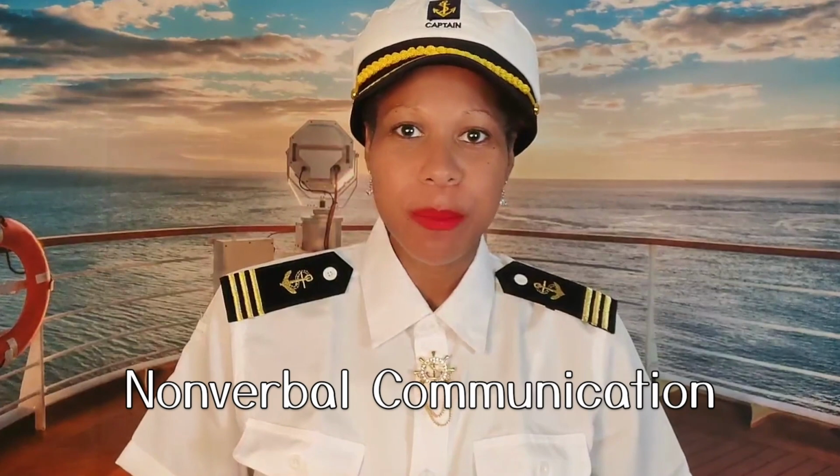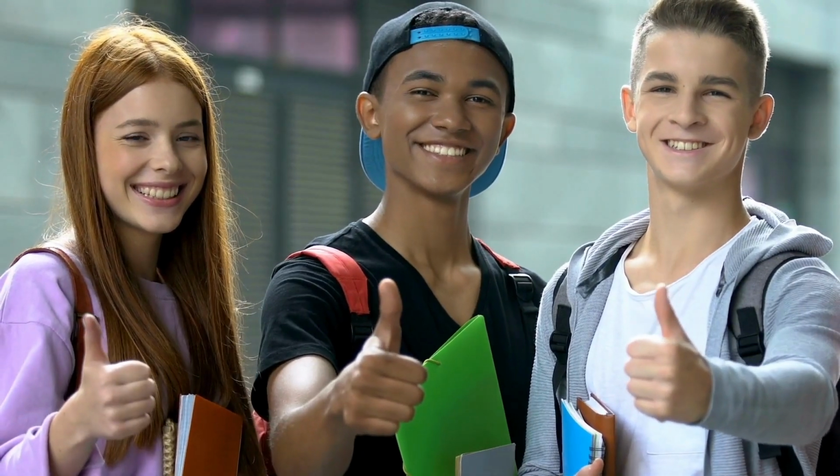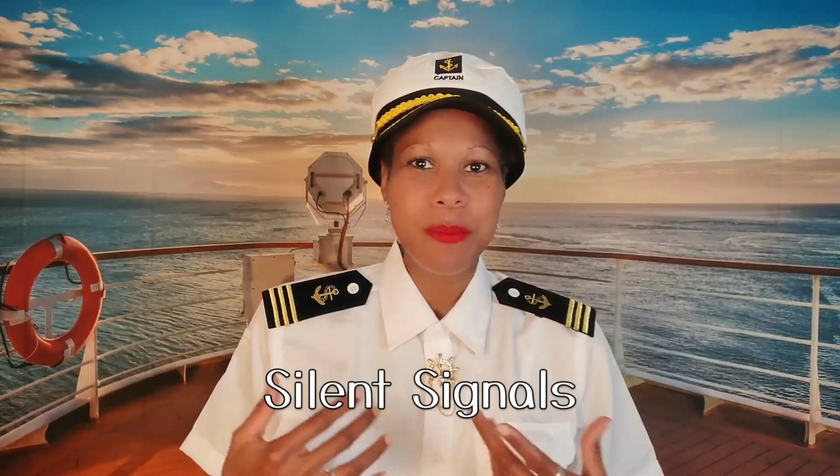Next up is our silent superpower, nonverbal communication, which includes our facial expressions, body language, and even how we stand or sit. A thumbs up can show we agree, a smile can spread happiness, looking someone in the eye and a nod to say I'm listening. Awareness of our silent signals and body language helps us communicate without saying a word.